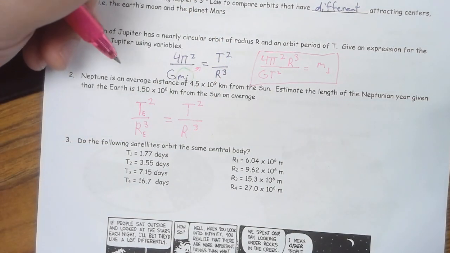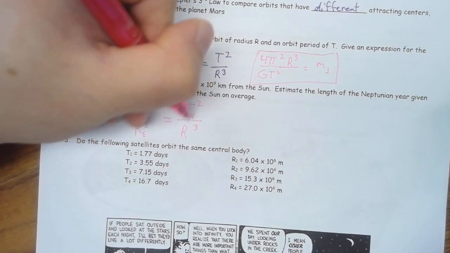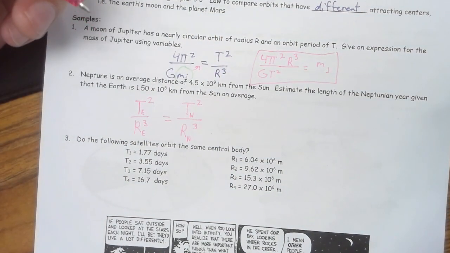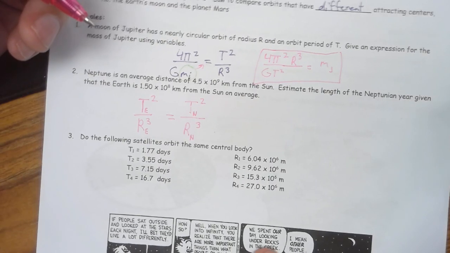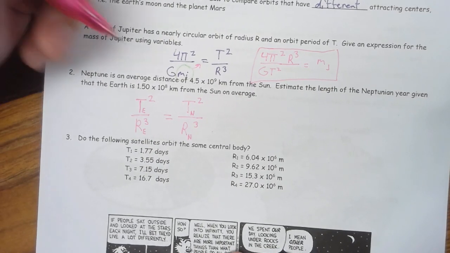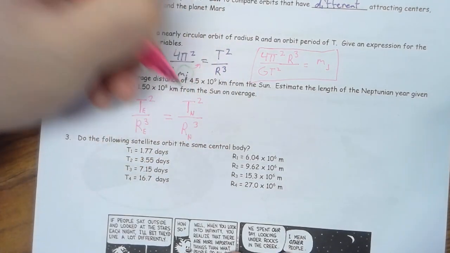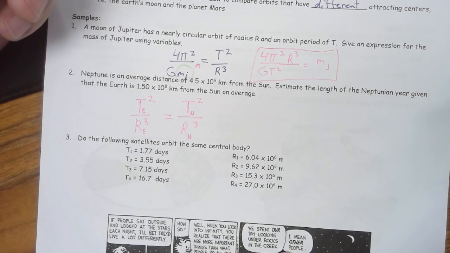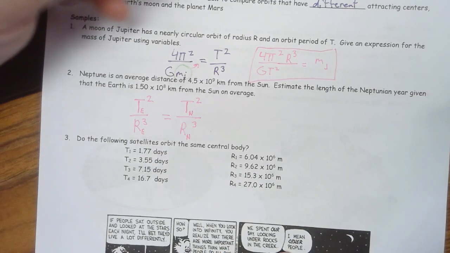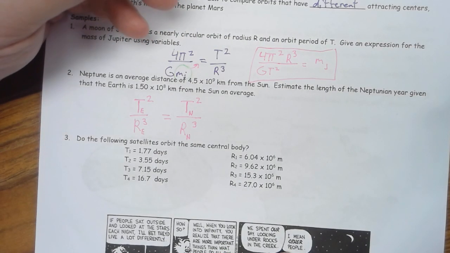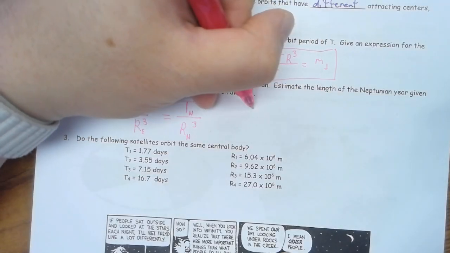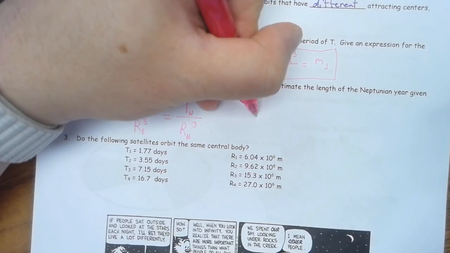of what planet? Sorry, Neptune. I just didn't know what subscript I was writing. Neptune. Because it could have worked for any other planet. I was about to put J for Jupiter. T squared over r cubed. What's the t time period of the Earth? 365 days. I'm going to put 1 year just for ease sake right now.